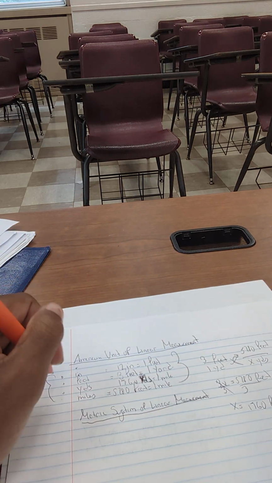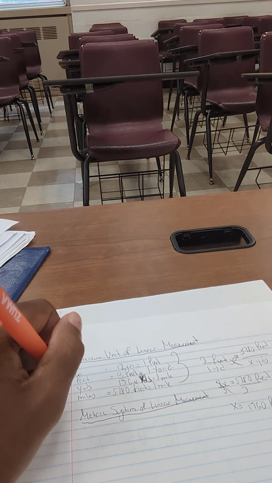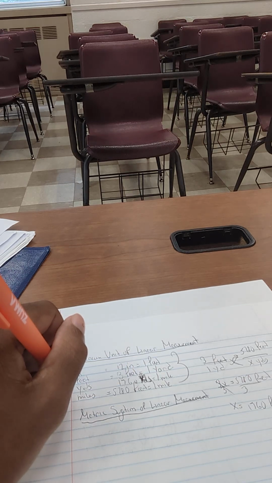The metric system of linear measurement is used throughout the world. It's not just used in the United States. Every other place other than the United States and Europe, to some degree, uses the metric system.